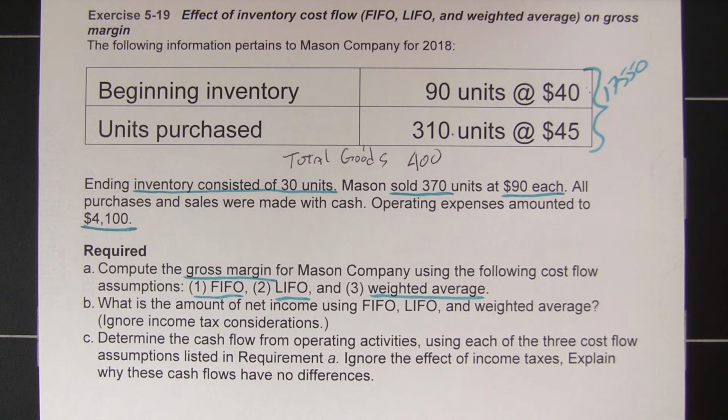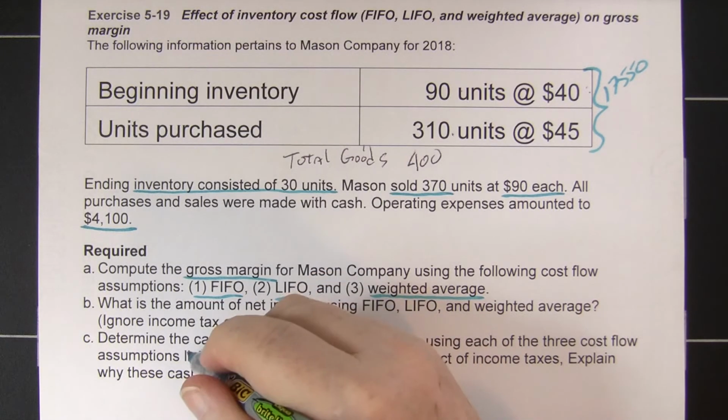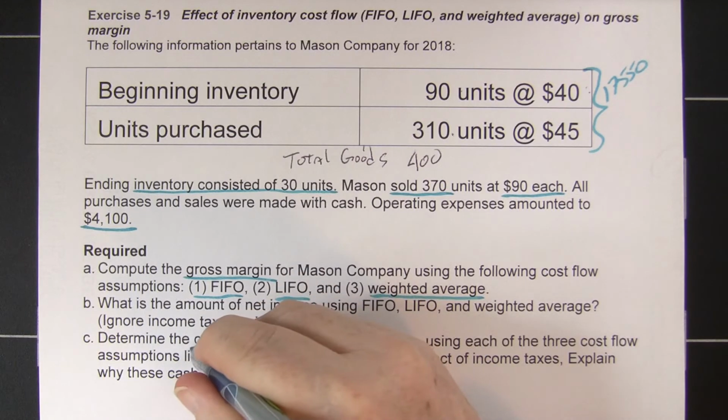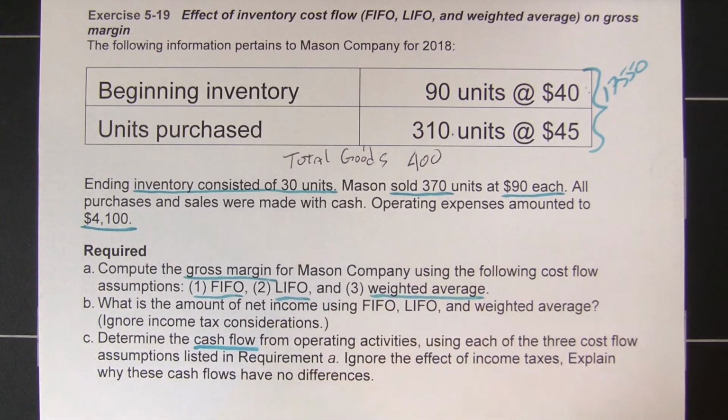Okay, the last part I'm sure is the part that you've been looking forward to. Determine the cash flow from operating activities using each of the three cost flow assumptions. I want to focus your attention on cash flow.